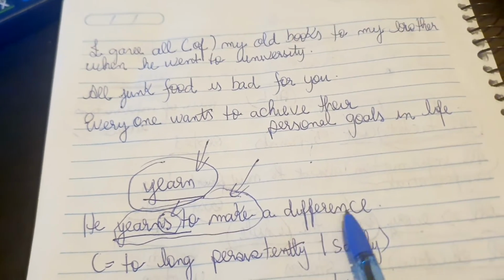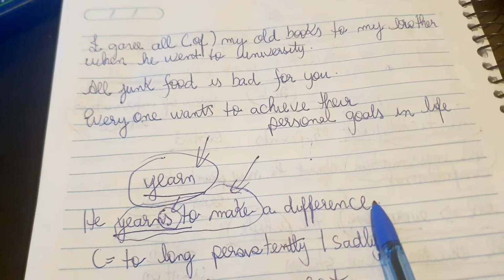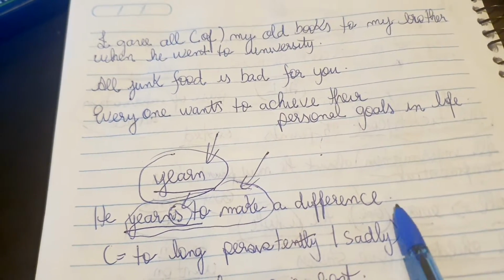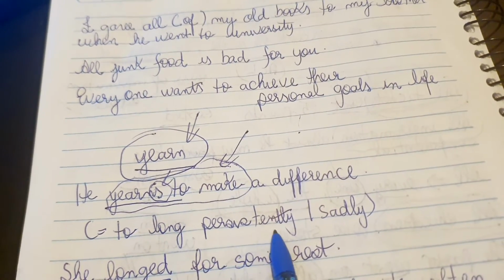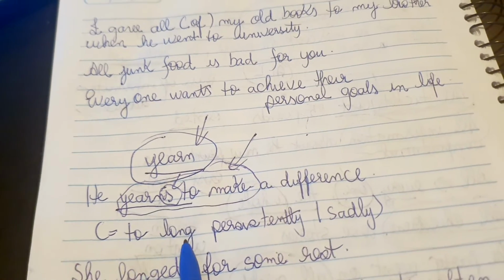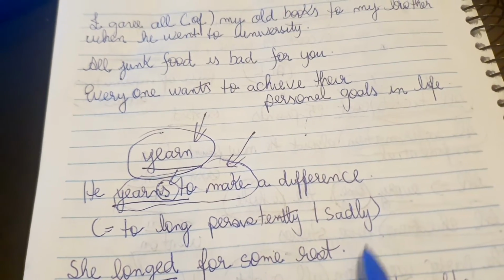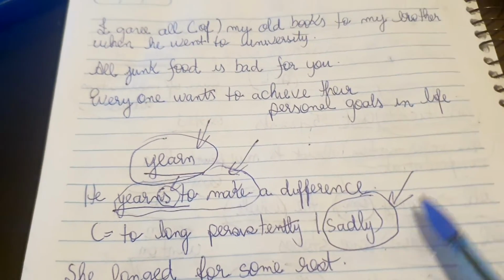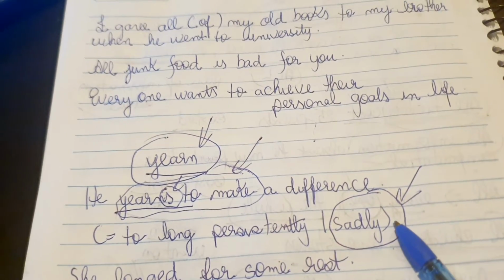What does it mean? When you say that he yearns to make a difference, it means that he wants to make a difference. He longs persistently. He longs sadly to make a difference. Why did the dictionary say that sadly?